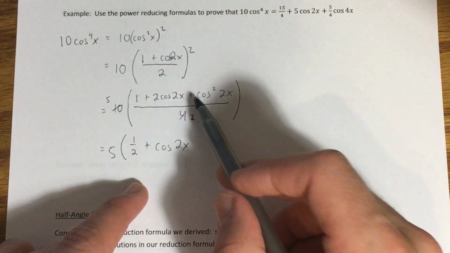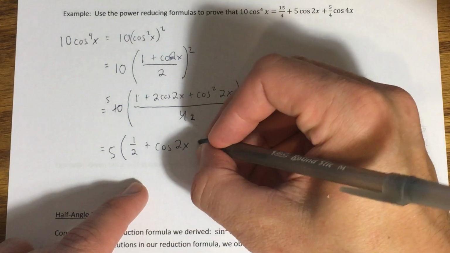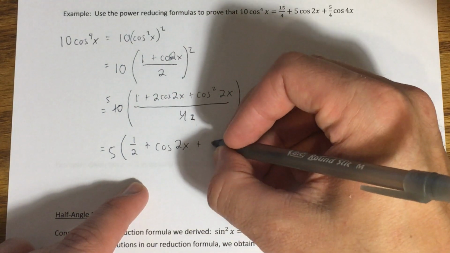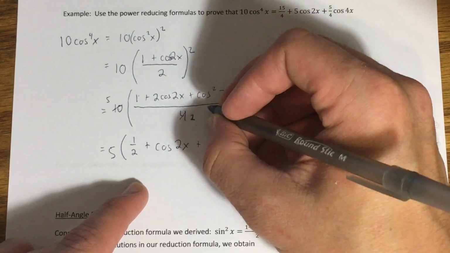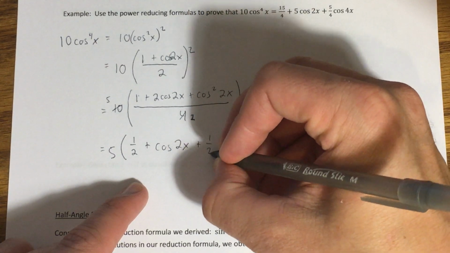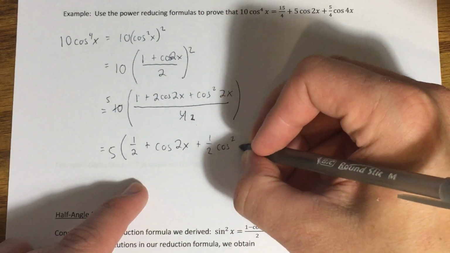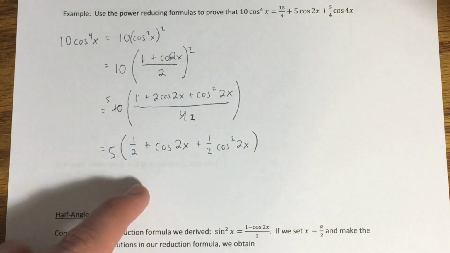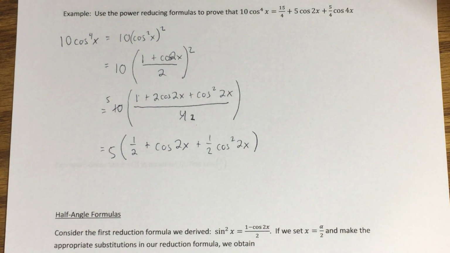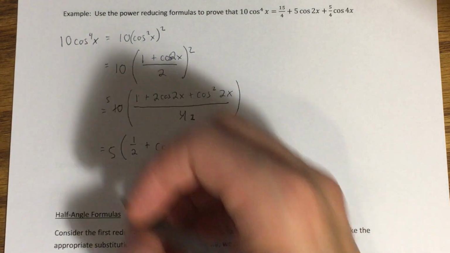Okay, and then this becomes plus cosine squared of 2x over 2, or I could also call that 1/2 cosine squared of 2x. Okay, so that looks fine.